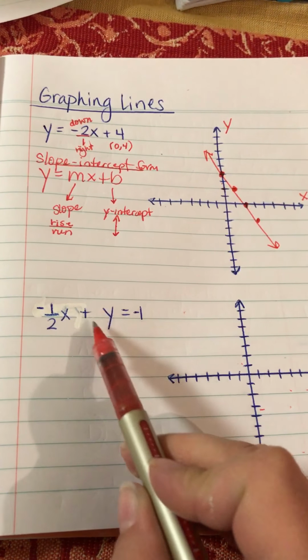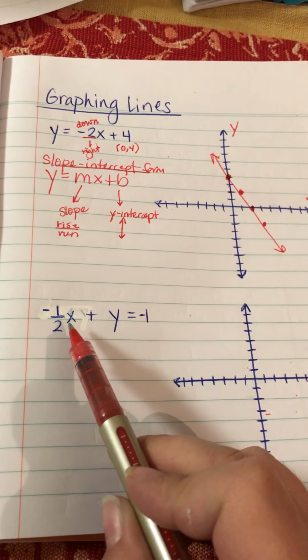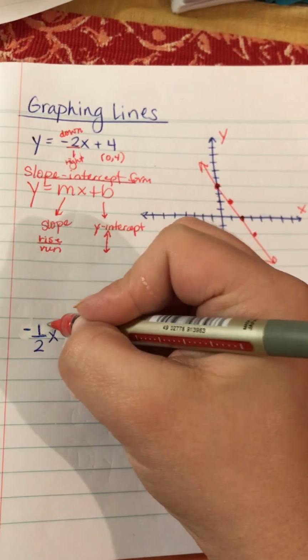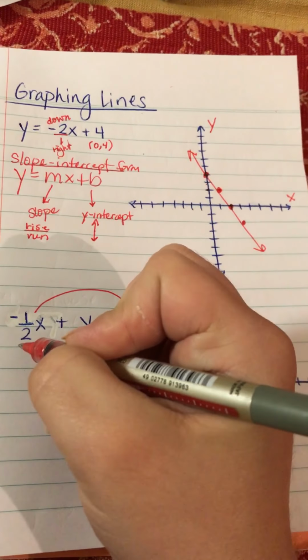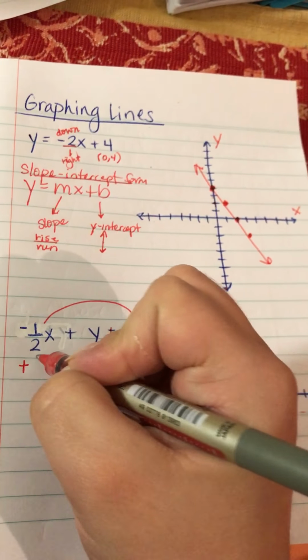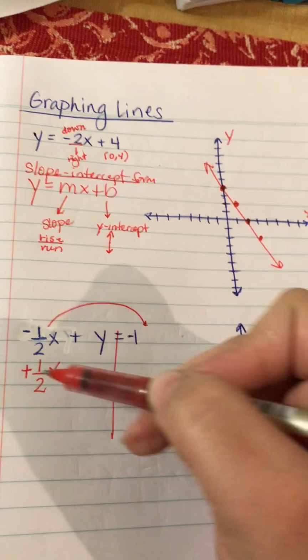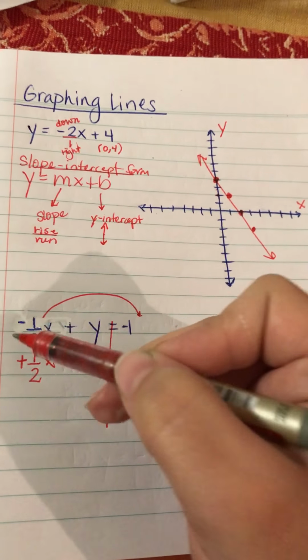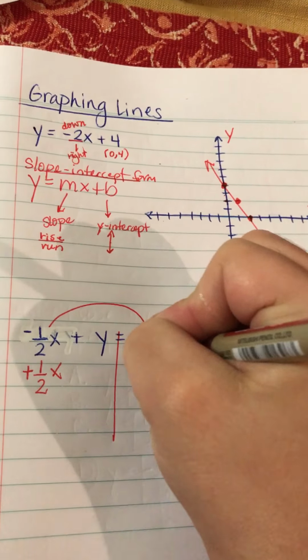If we want the y alone, we need to move this negative 1/2 x. Remember that to move something across an equal sign, we have to do the opposite. So because this is a negative, we're going to add 1/2 x. We want to move the whole thing. So when we want to move the whole thing, we add or subtract. So this is plus 1/2 x.